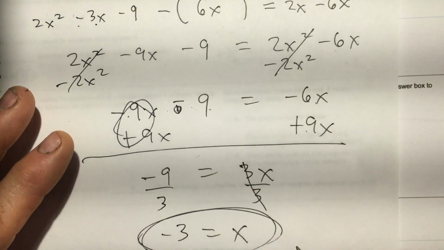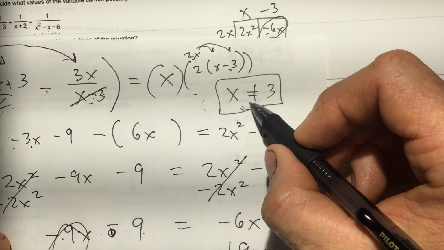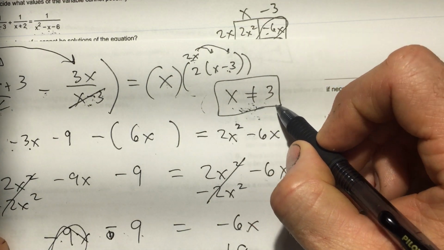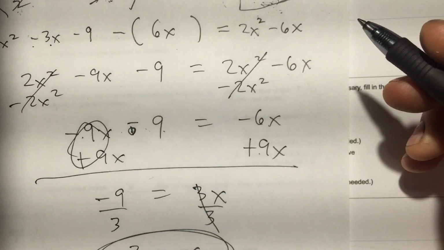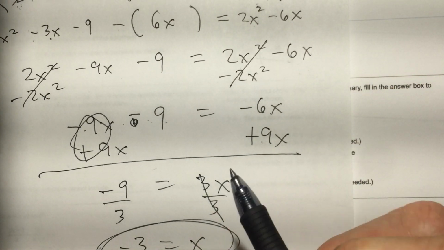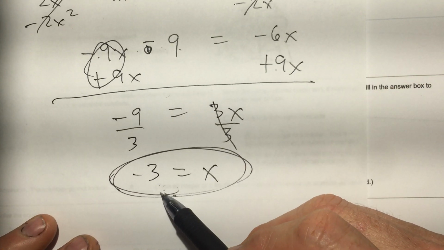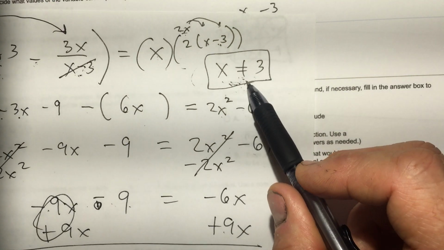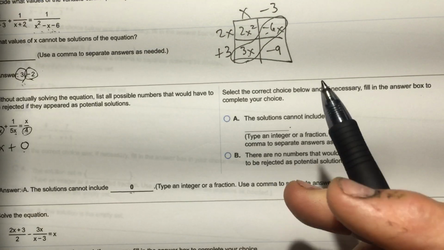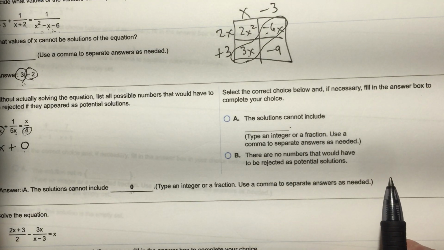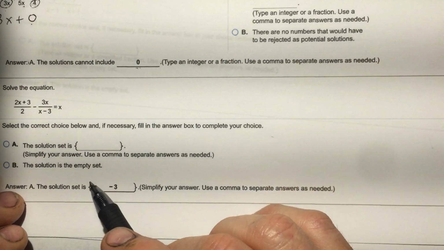Okay, so there's my solution, but now I got to come back up here. And look, now x can't be 3. Well, that's okay. This came out negative 3, so we're good. So this is the solution here, negative 3. Now, had this come out to be 3, and I can't have 3, then that means there'd be no solution at all. But we're good here. We got a solution, negative 3. And let's see, did we get that right? Yeah, I think so. Negative 3.